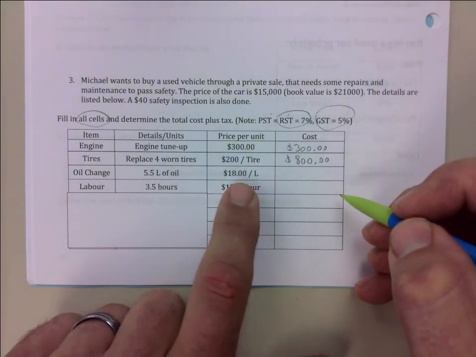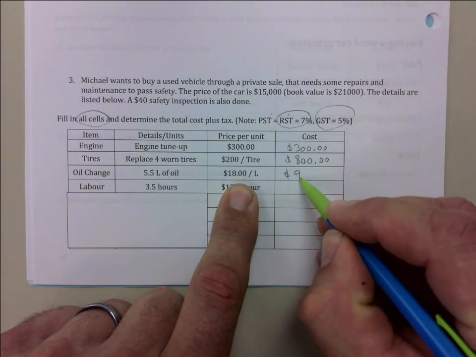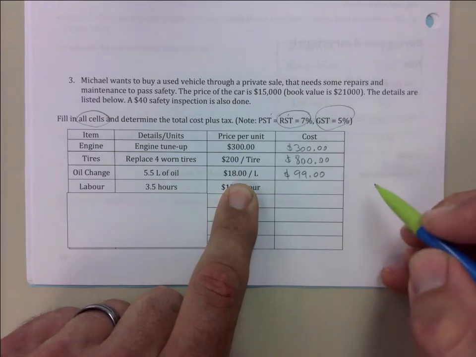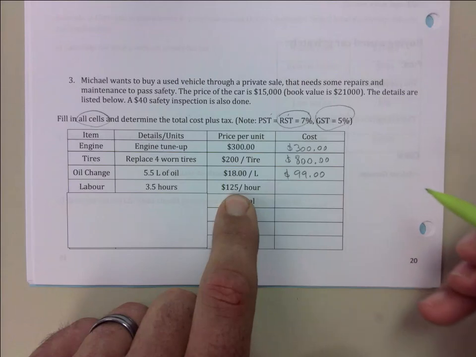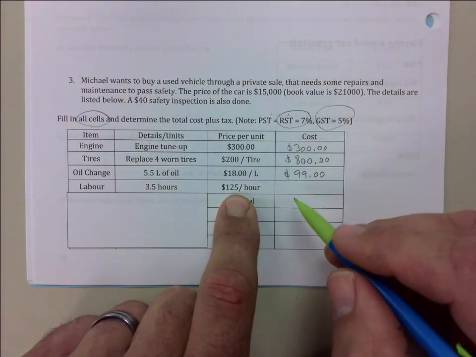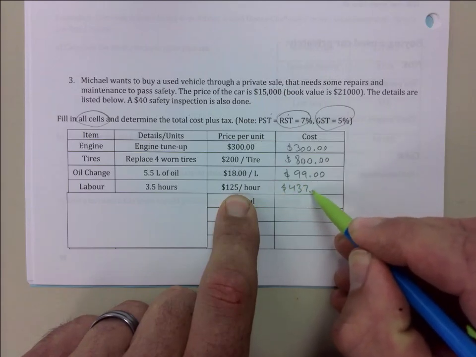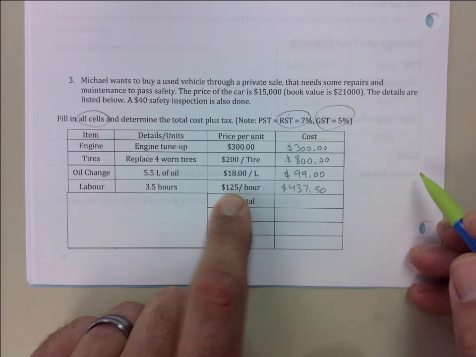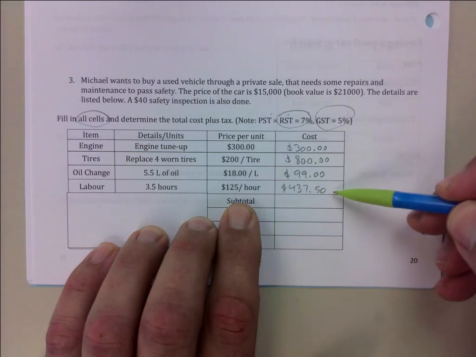5.5 liters of oil at $18 per liter. If you multiply that, you get $99. Okay? 3.5 hours of labor. You multiply that by 125. You get $437.50. So you've now figured out what it is per line.